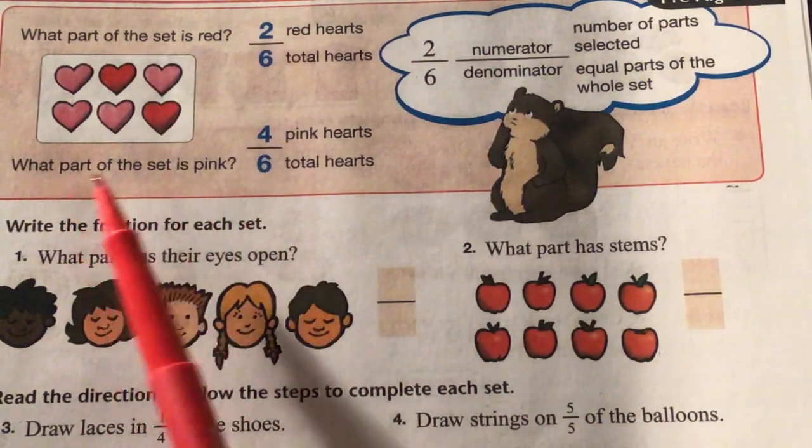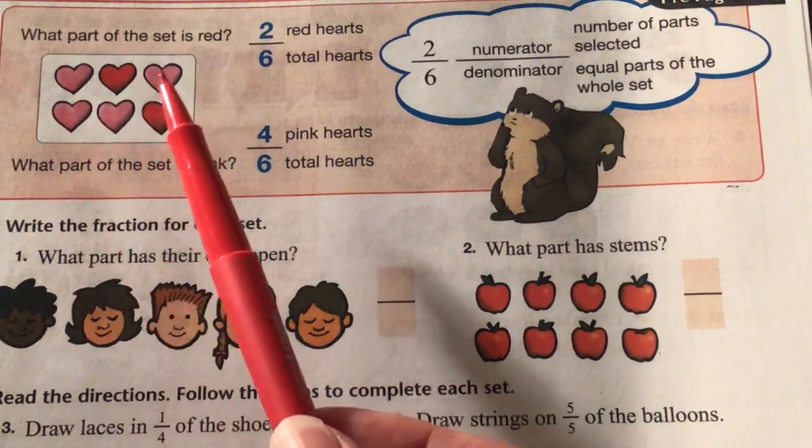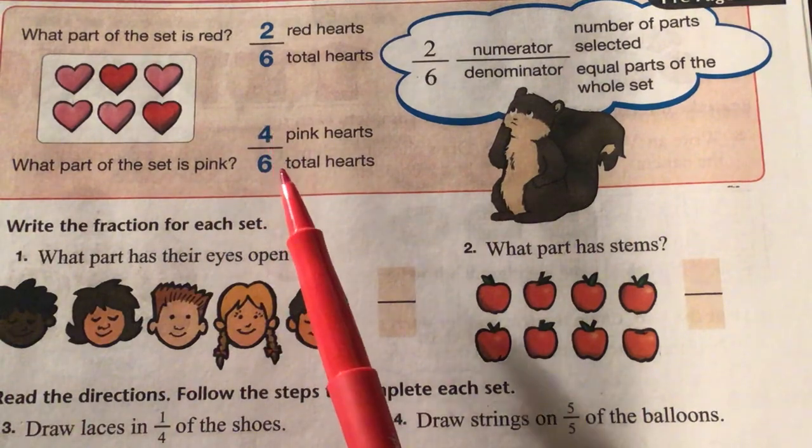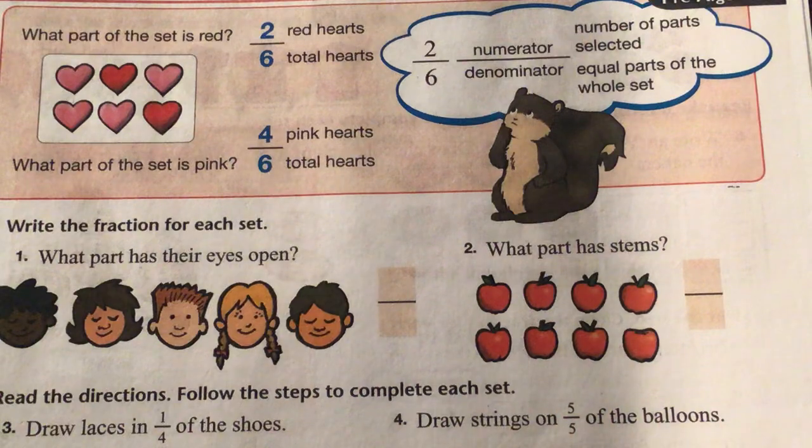What fraction, or what part of the set, is pink? Well, we have 1, 2, 3, 4. So 4 of the 6 hearts, or 4/6 of the hearts, are pink.